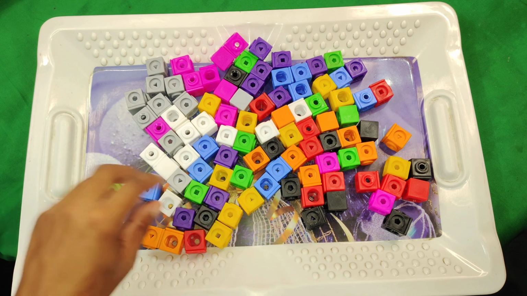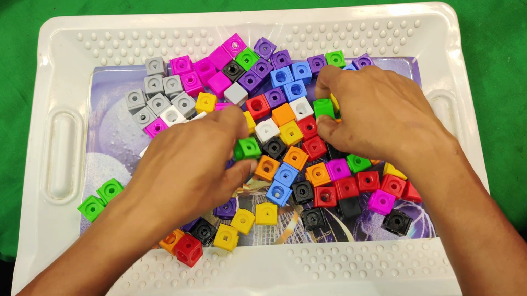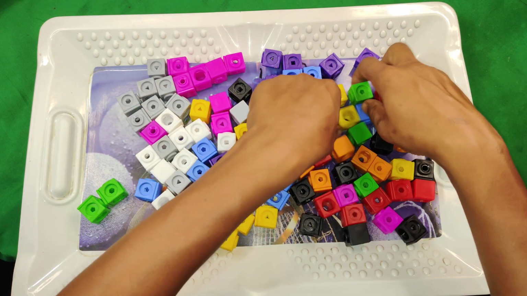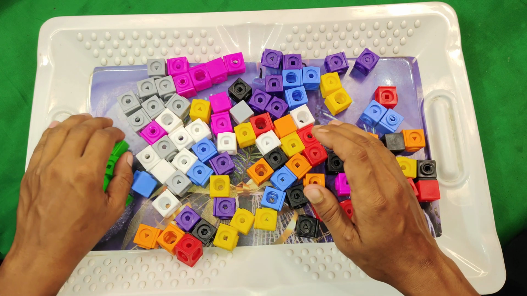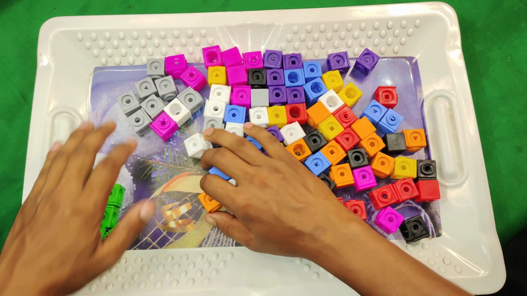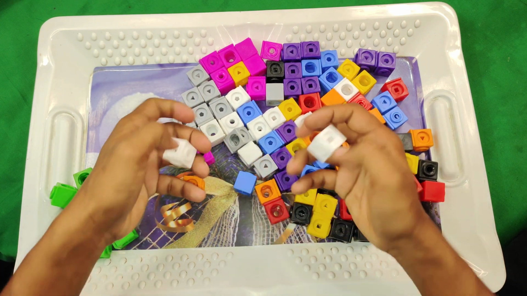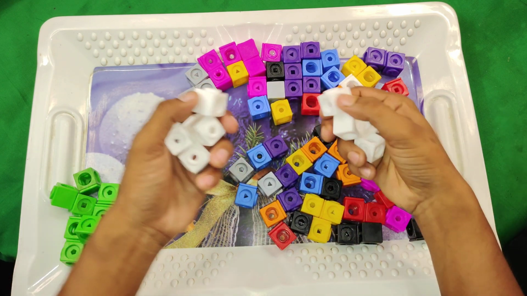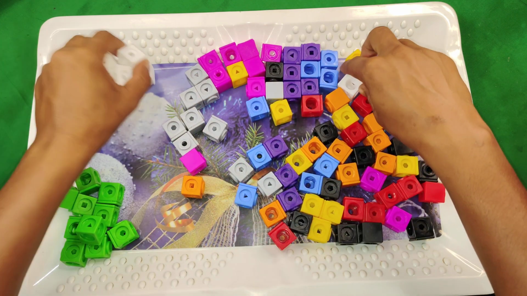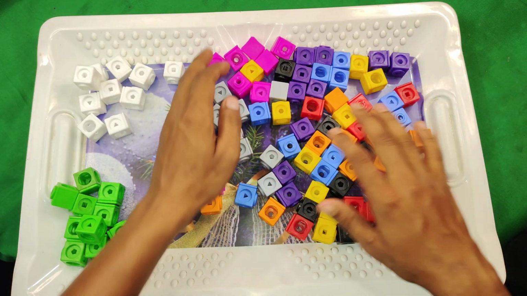Let's separate green color. Let's find green color. These are green colors. Let's find white colors. These are white colors.